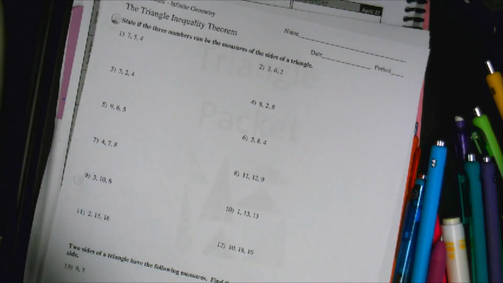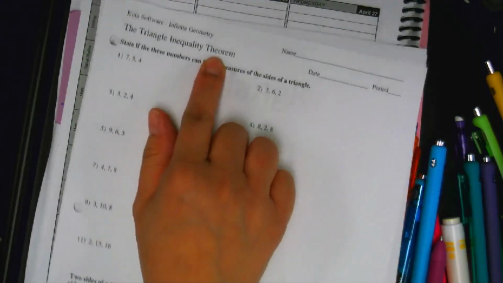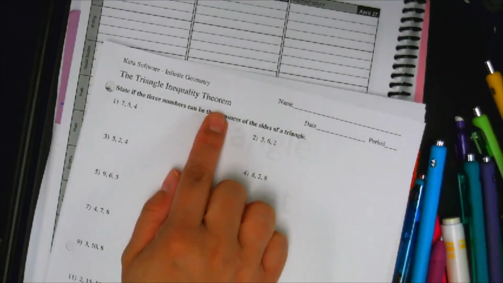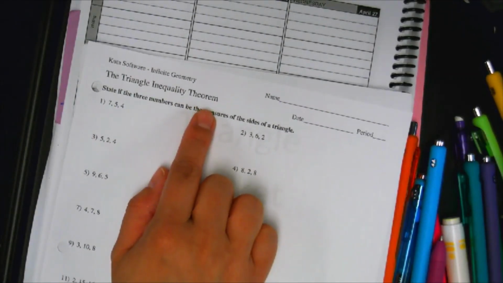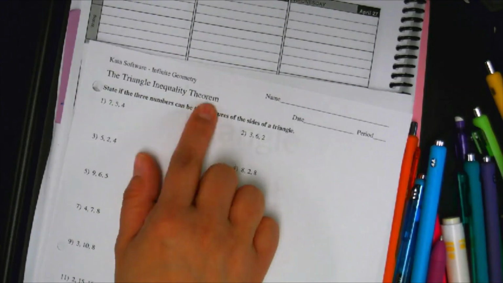All right. Evan, are we good? We got this worksheet in front of us? Okay. So this is the triangle inequality theorem. All right. Someone developed this, and then it was proven to be right all the time. Then it became a theorem.